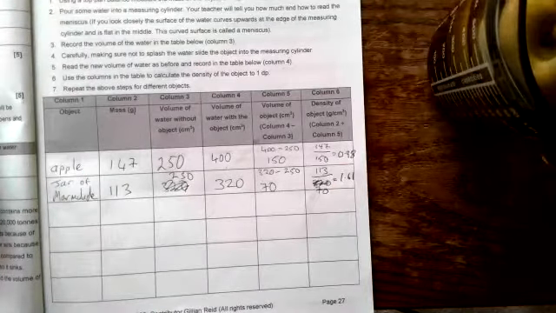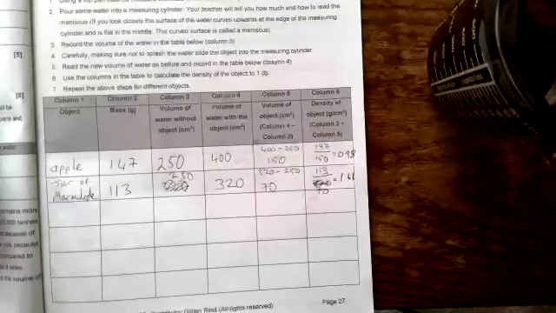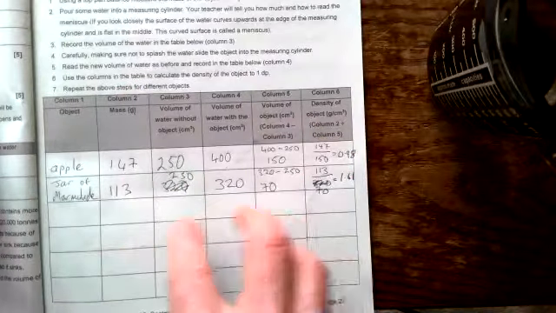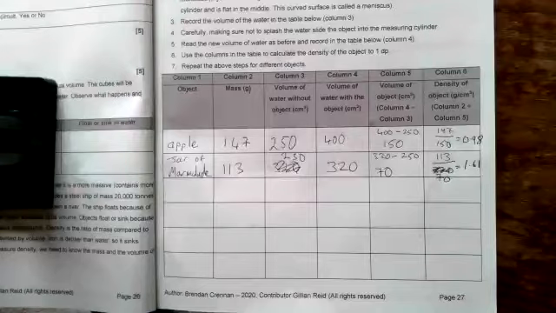So the density of an apple is 0.98. That's less than 1, and that floats. Anything with a density of less than 1, less than the density of water, floats. I also measured a marmalade pot, which I put in, and these were the values I got there. So that had a density of 1.6, which basically meant my marmalade sinks, as you can see there. So something that is denser than water will sink. So in summary, I'm just going to end my recording there.